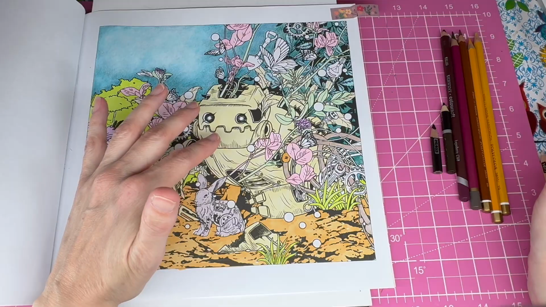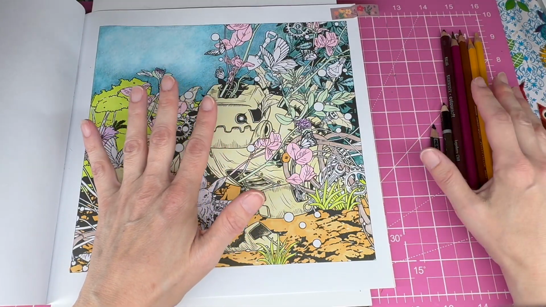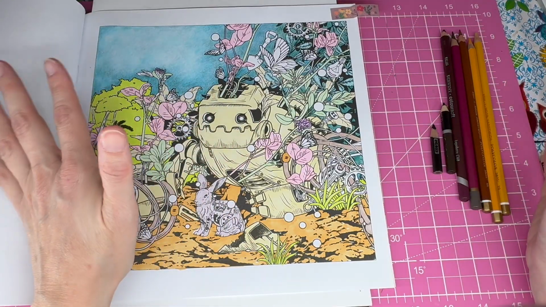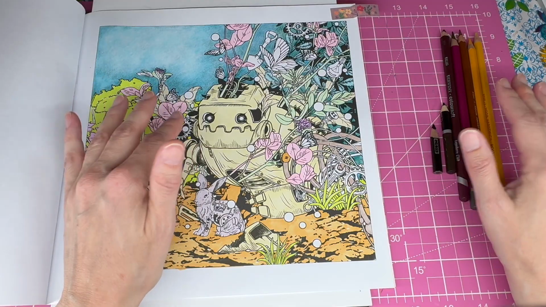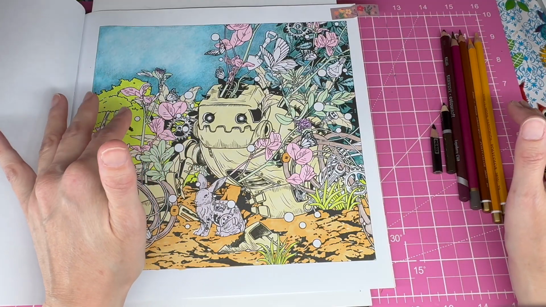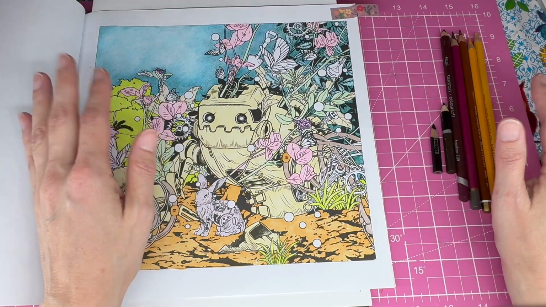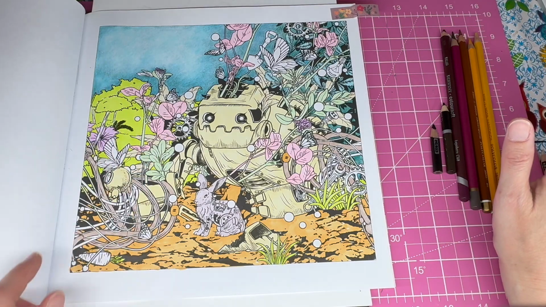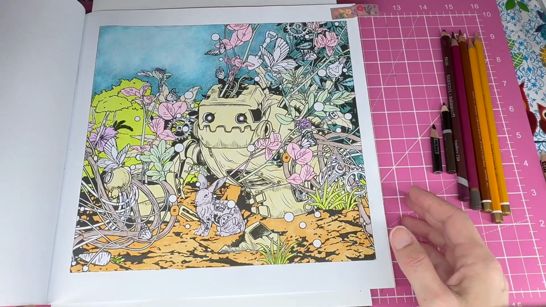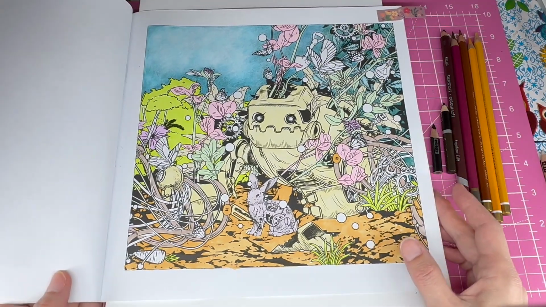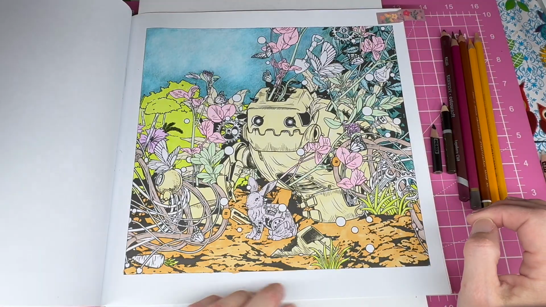So what you could do is you could choose any pencils from any set that you have to match the colors or get the closest color possible. Or what you could do is choose one set that you want to work with and choose the closest colors that match the palette from that set. It doesn't really matter. Either way, you're going to end up with a beautiful picture. It might not match the color palette exactly, which is also okay. The color palette is simply a guide. It is not a hard and fast rule that you have to use those exact colors.